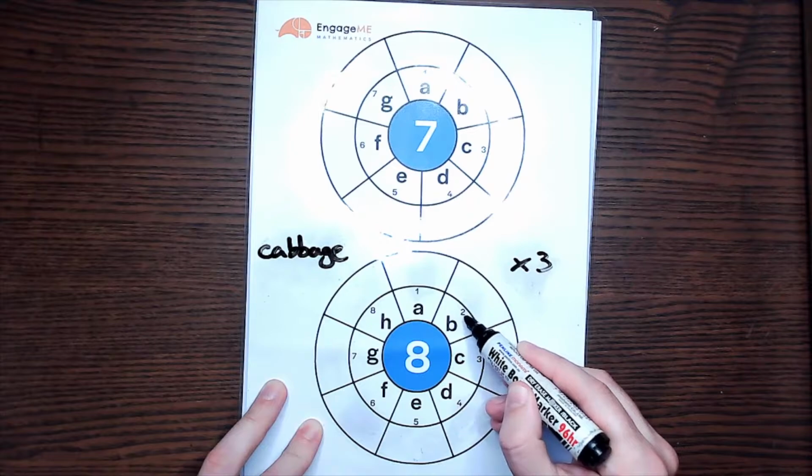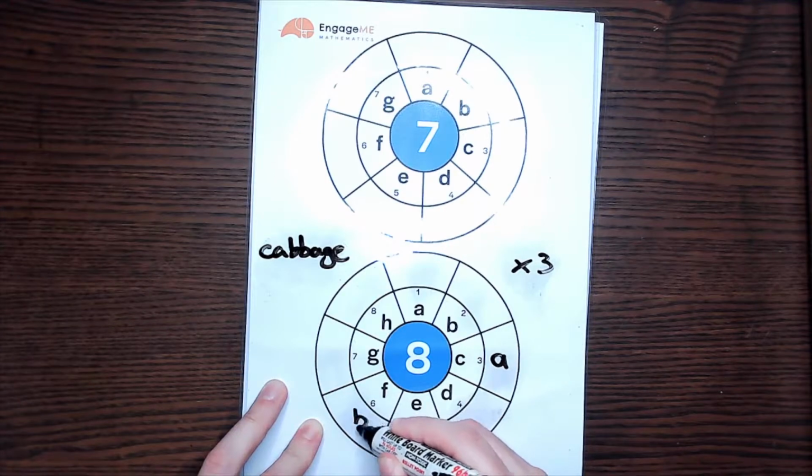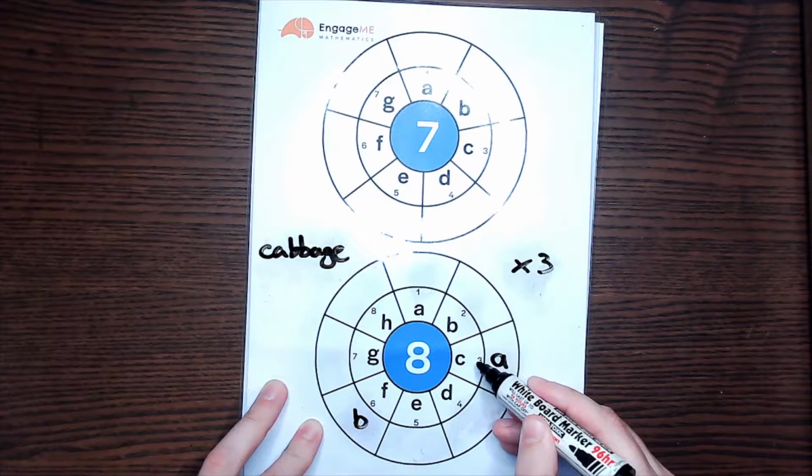So I look at 2 and I multiply 2 by 3, taking it to 6. So B is going to go to the 6th position, and you'll see that I'll write B here. C, being 3, multiply that by 3, takes it to the 9th position.